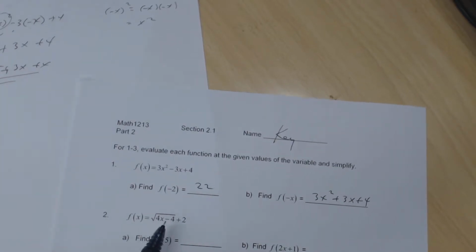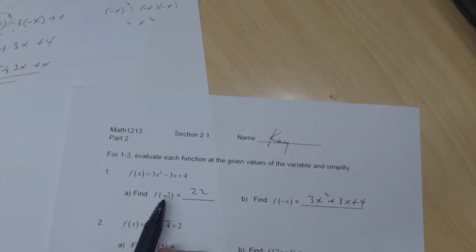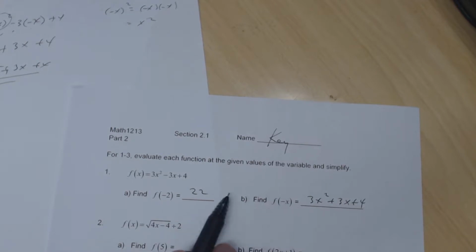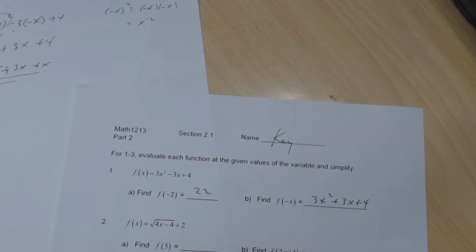All right, so just keep in mind, see how I substituted a negative 2 for x? So that's a real number. I end up with a real number. Here I substitute a variable expression for x. I'm going to end up with a variable expression. All right, so just keep that in mind.